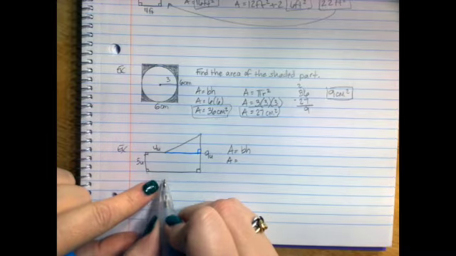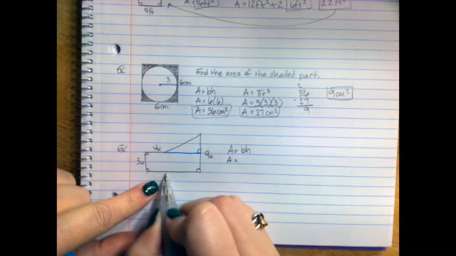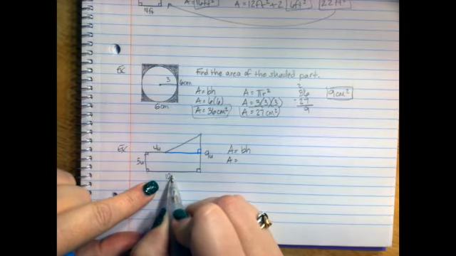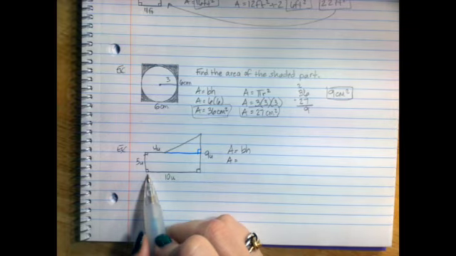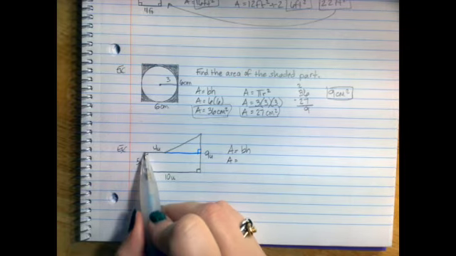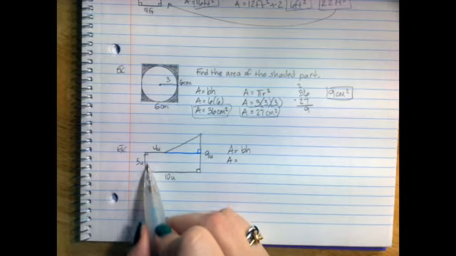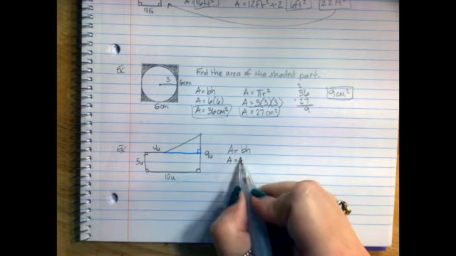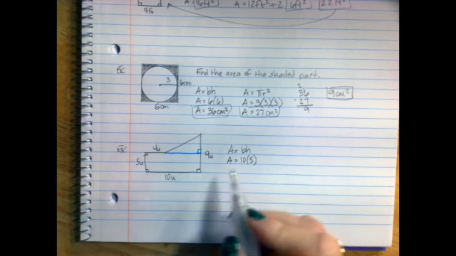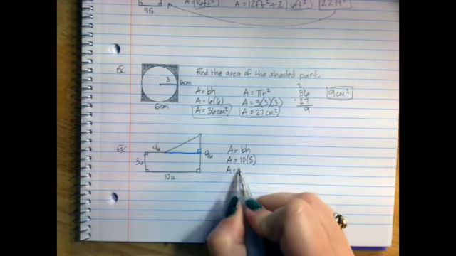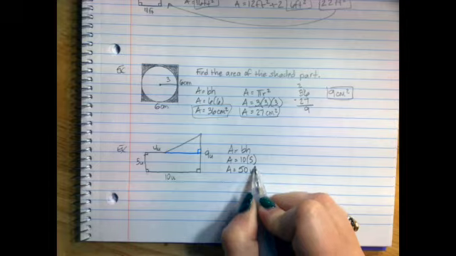Let's say that this right here is 10 units. Okay, so this is 10. That's my base and my height, because remember, base and height are always perpendicular. So I'm going to do 10 times 5 for the bottom part of this composite figure. That gives me 50 units squared.